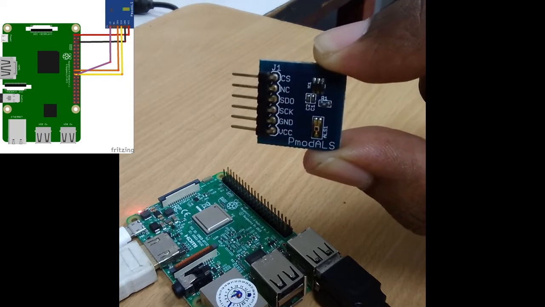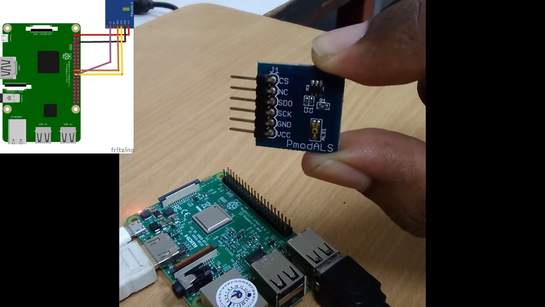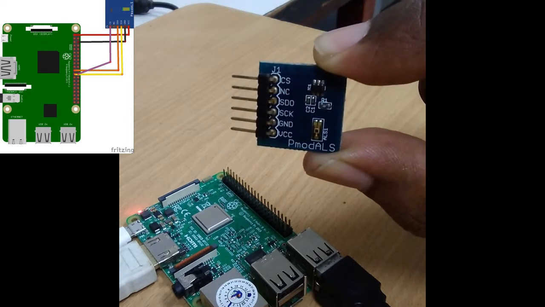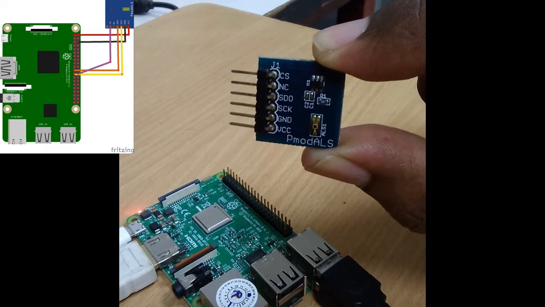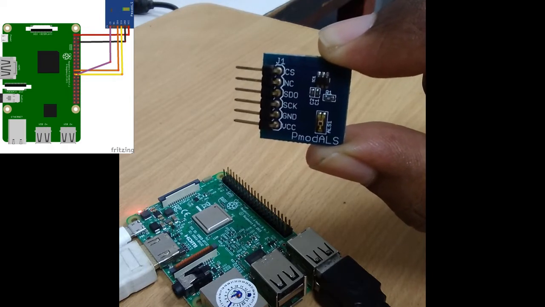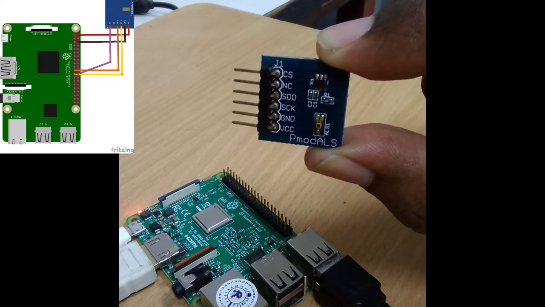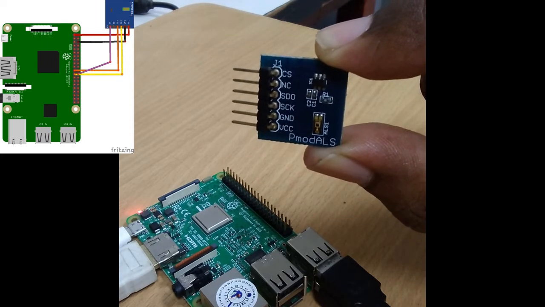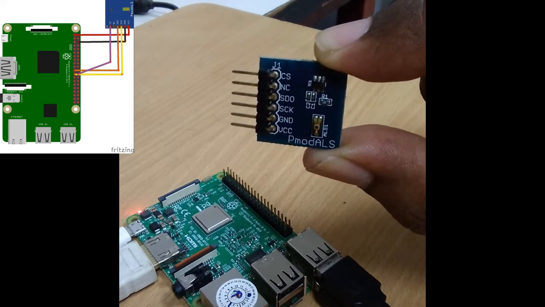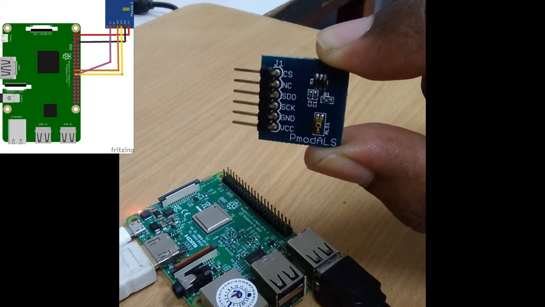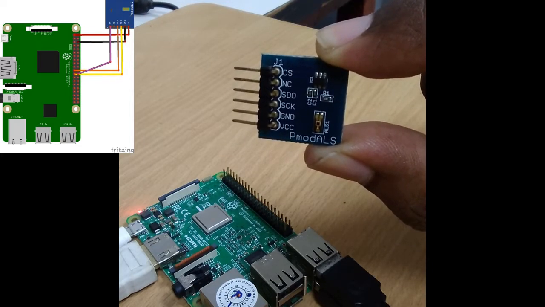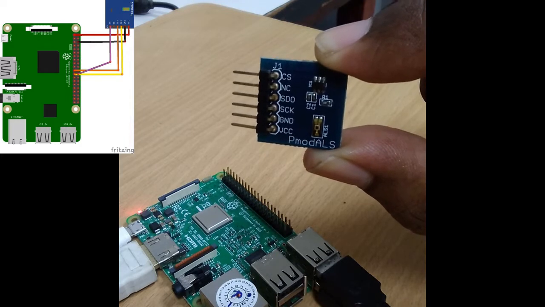This sensor module generates data of 15 bits. In these 15 bits, the first 3 bits are leading zeros, bits 4 to 11 are the information about the intensity level of light, and bits 12 to 15 are trailing zeros.